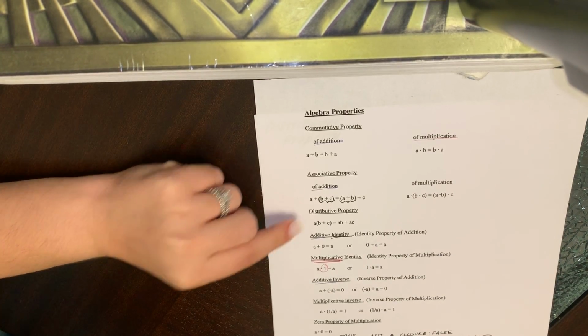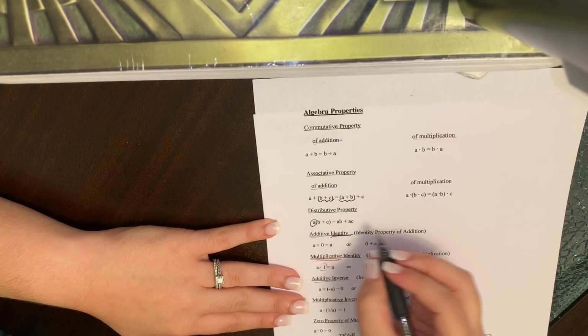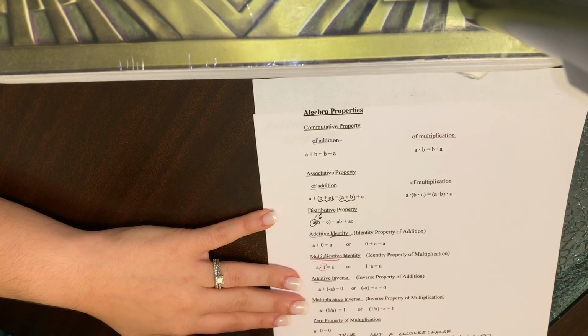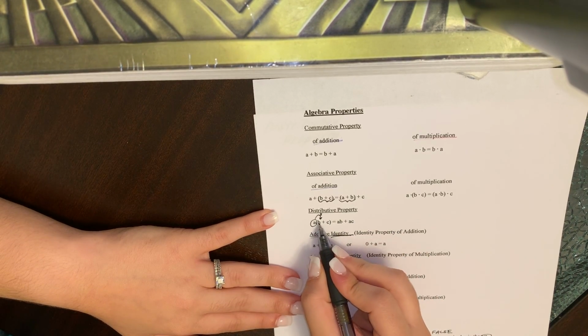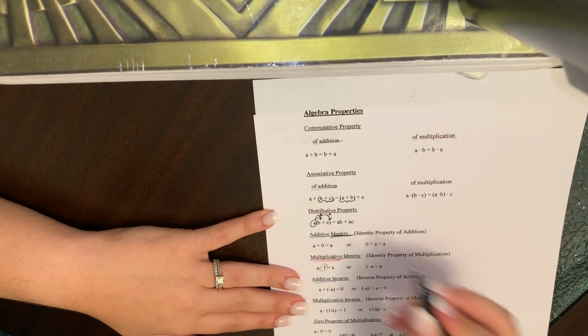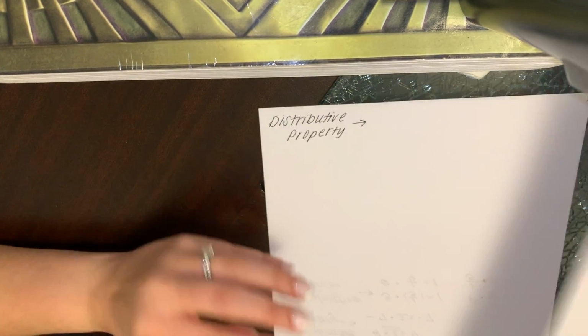Basically, distributive property means anytime I have a number outside parentheses and it's directly next to it, you're going to be multiplying the numbers inside. So a times b, which is ab, and a times c, which is ac. Seems a bit weird now, but let me show you what I mean.